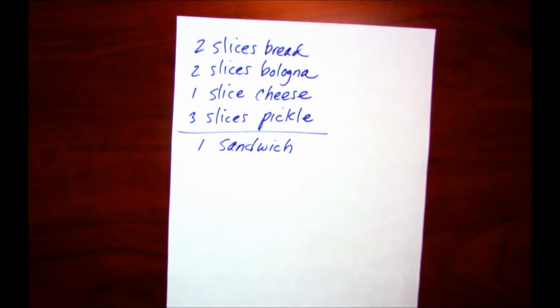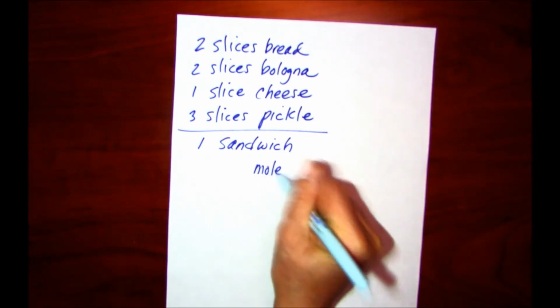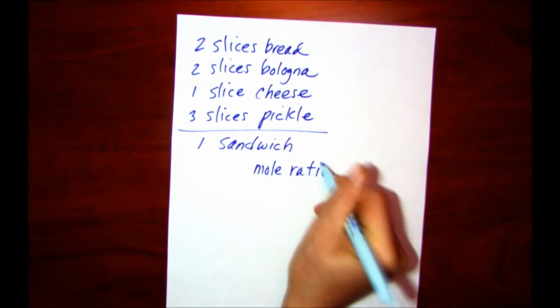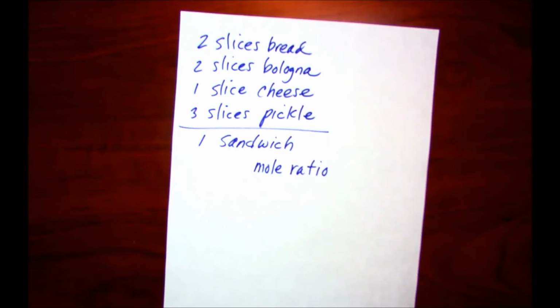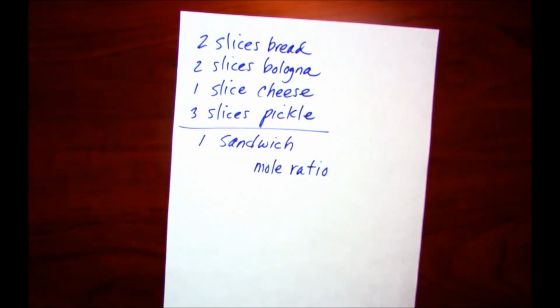We're going to start out with the concept of a mole ratio in stoichiometry. And in the balanced equation, we will use coefficients. So these are standing in for coefficients, the numbers of things you need to do to make up this recipe.